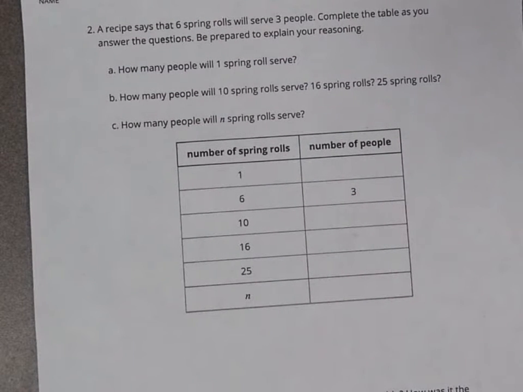If you need to use a calculator, you can. Make sure you borrow one that corresponds to the number of your table.